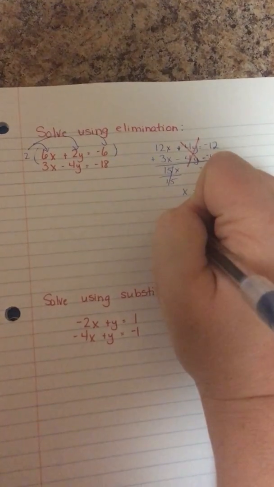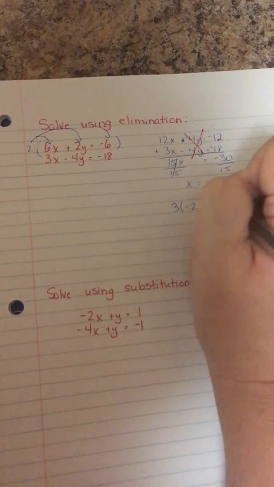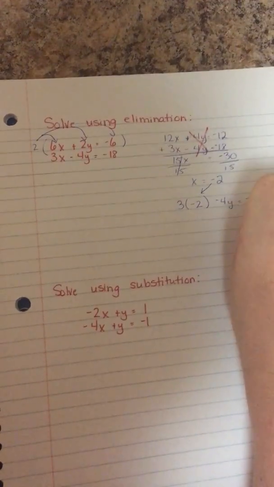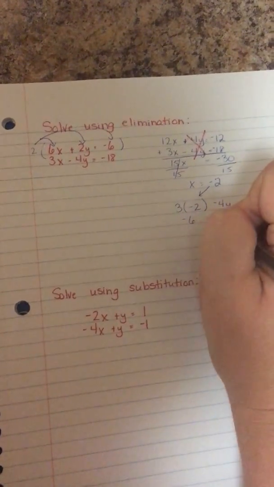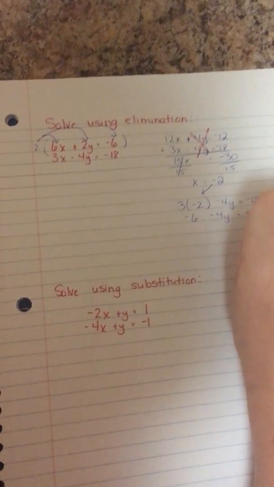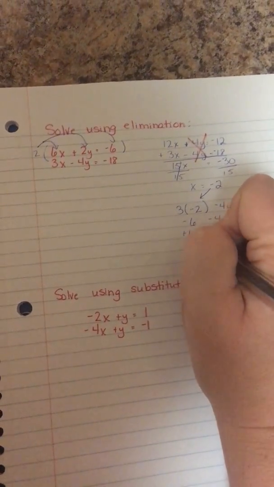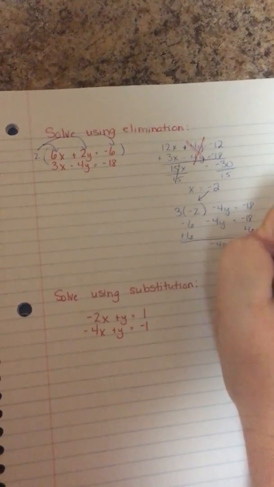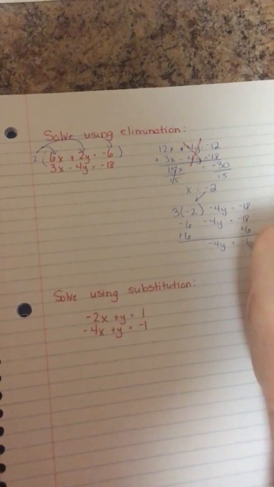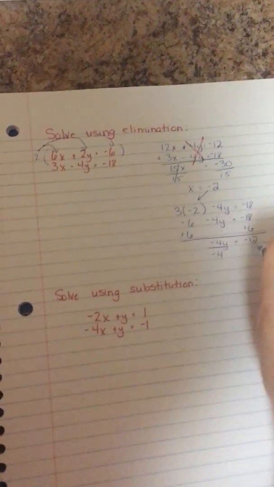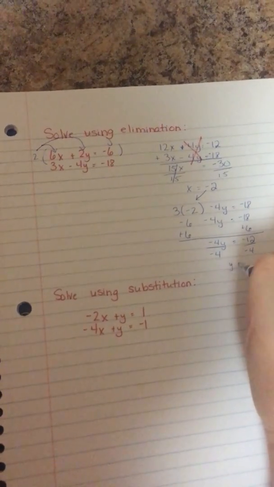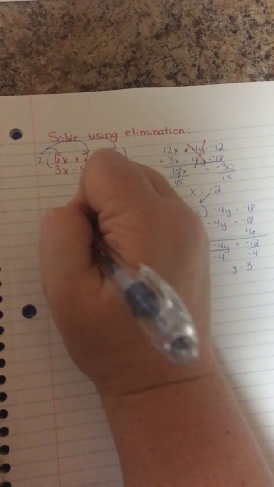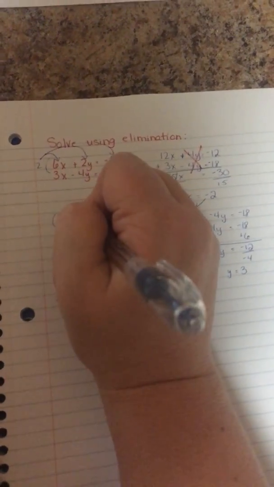So my second equation is now 3 times negative 2, because I got the negative 2 from here, minus 4y equals negative 18. Negative 6 minus 4y equals negative 18. And I continue to solve by adding 6 to each side. And I get negative 4y equals negative 12. I divide both sides by negative 4. And y equals 3. So the solution for this system is the point negative 2, 3.